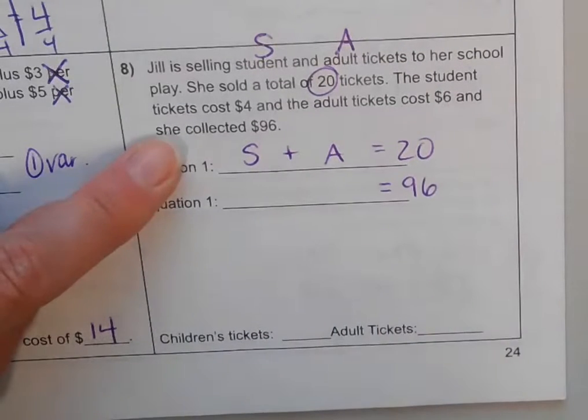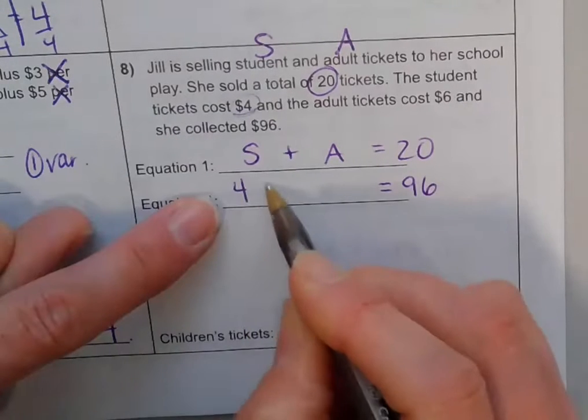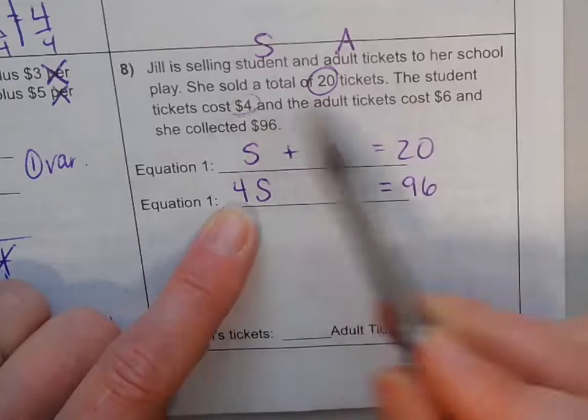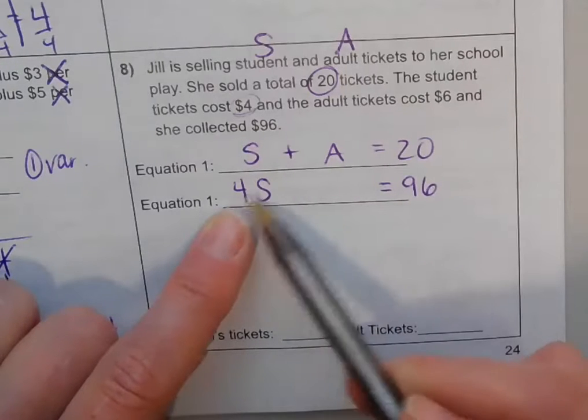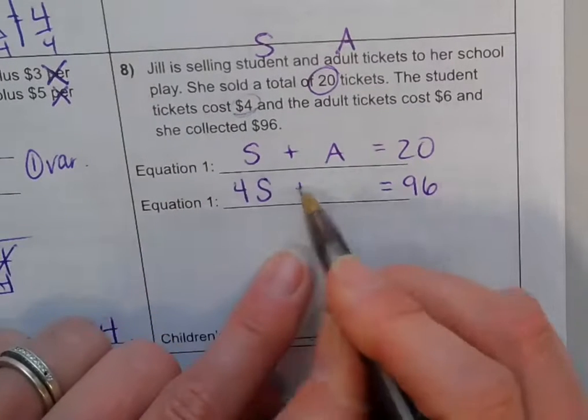Okay, you can see the student tickets were $4, so I just need to put a 4 with the s, because each student is $4. It's $4 per student ticket. Remember, per, we're timesing it. Okay, and then the adult tickets are $6.